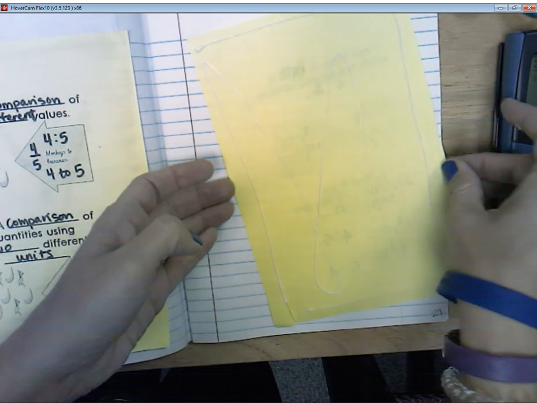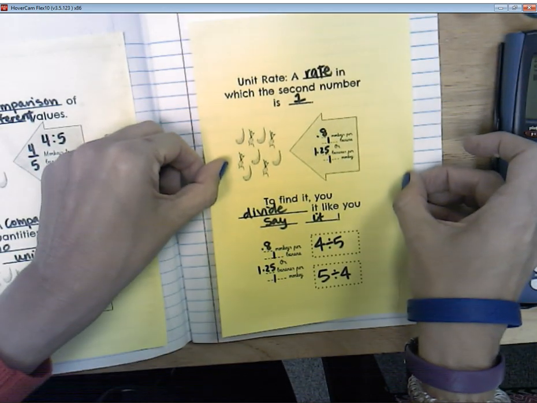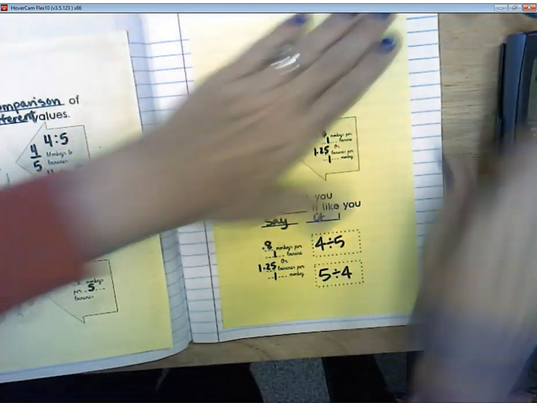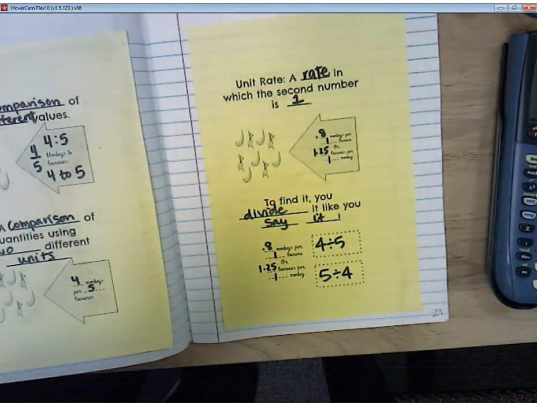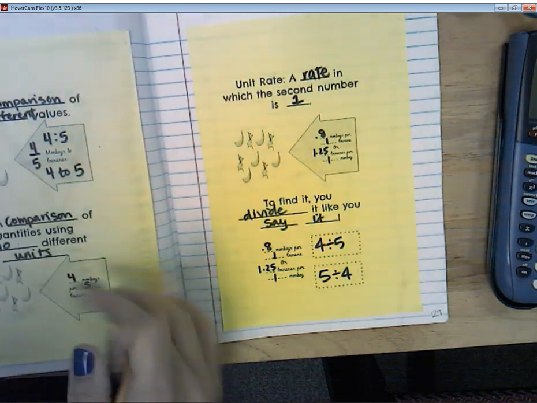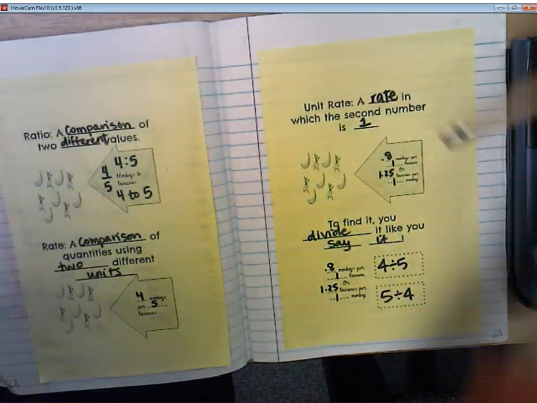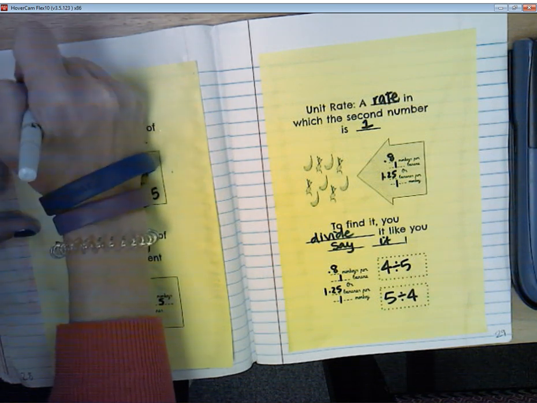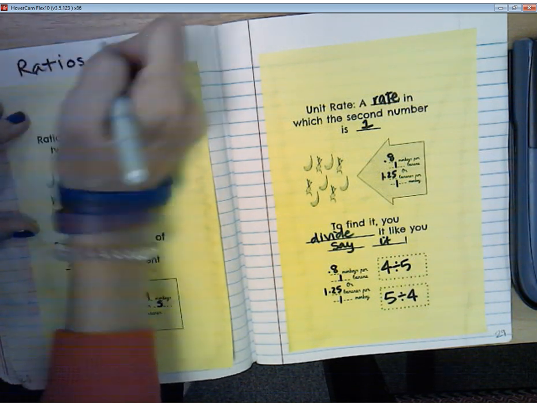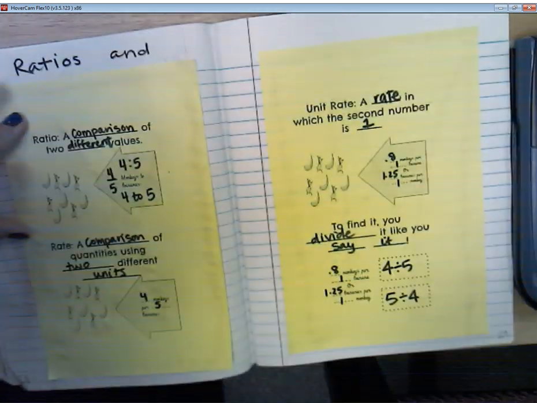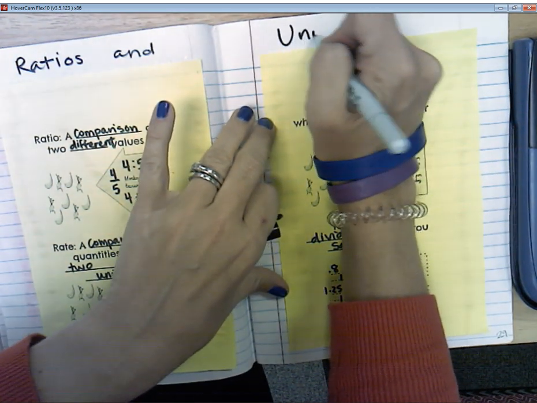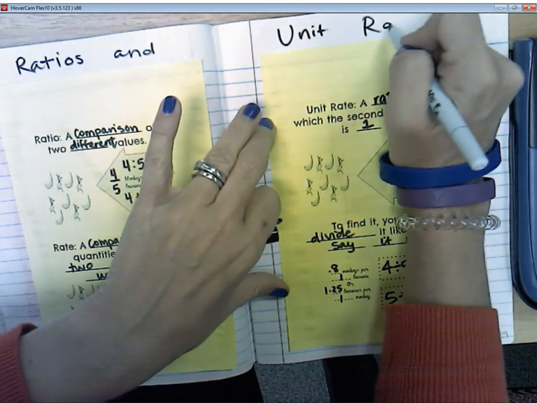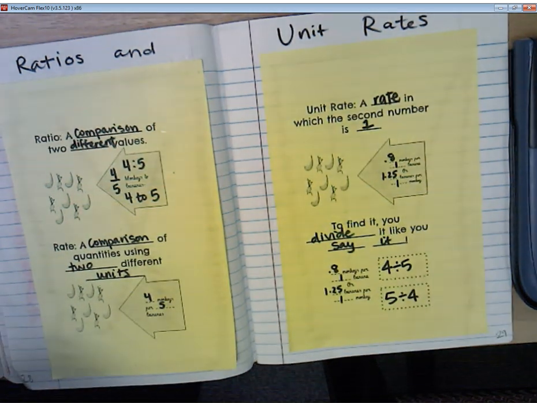Anyway, you're going to put this down on page 29. Then page 28 is going to be called ratios, and 29 is unit rate. So ratios and unit rates is what it should say across the top.